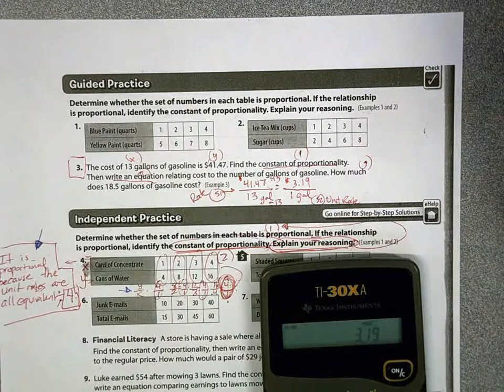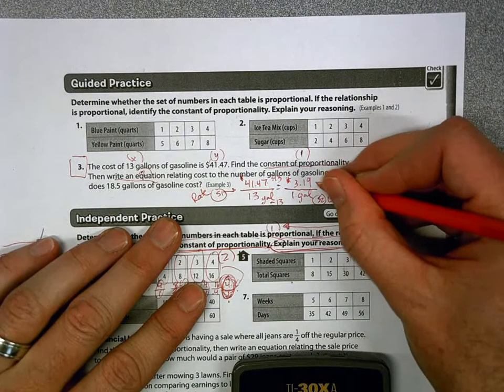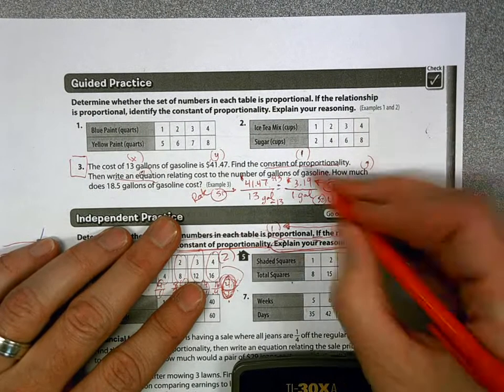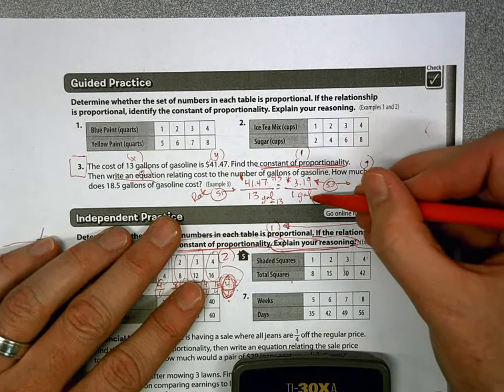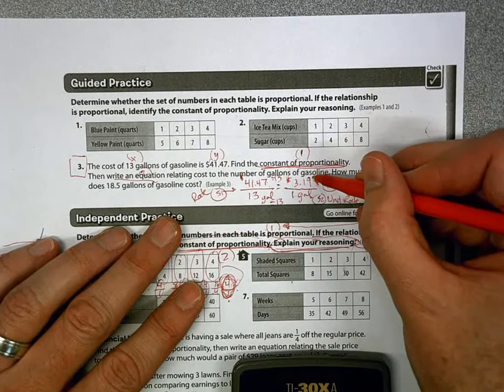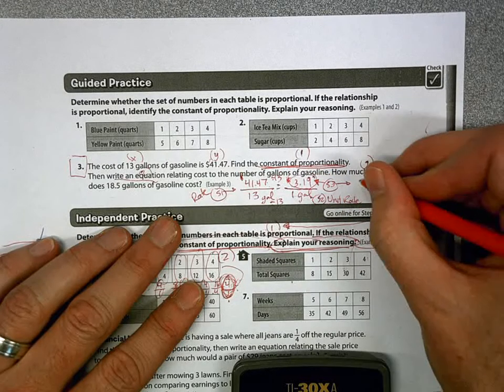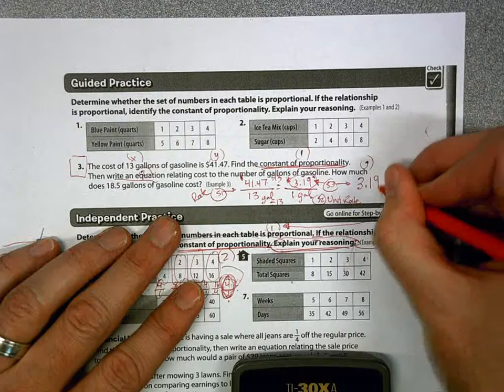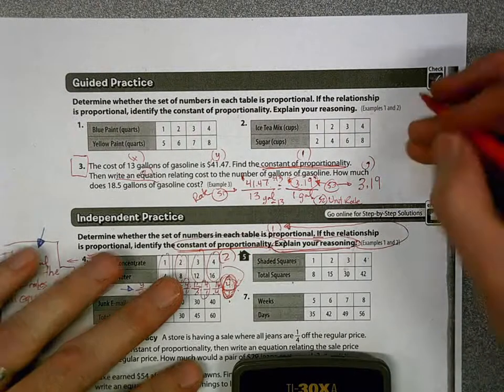Now, the reason why we had to do all that is to do step 3, which is the first part of our answer, and that is we needed to find the constant of proportionality. Since this is already y over x, remember what I told you guys, constant of proportionality is the unit rate with just the top number. Our constant of proportionality is 3.19. Okay, that's our first answer.